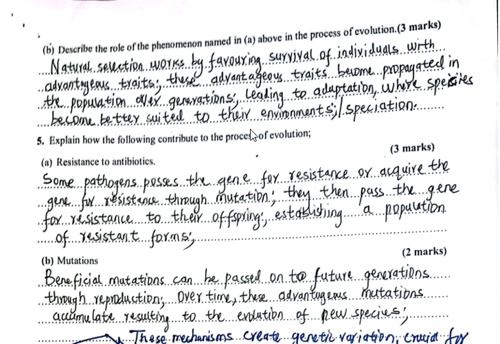And in this case, it means they are able to reach sexual maturity, reproduce, and pass the advantageous traits to the offspring, leading to a generation where the species are adapted and become suited to the environments. Or in other terms, we call that speciation.